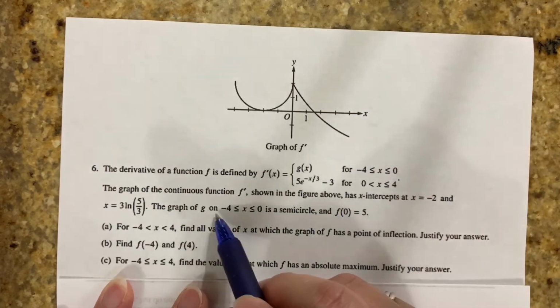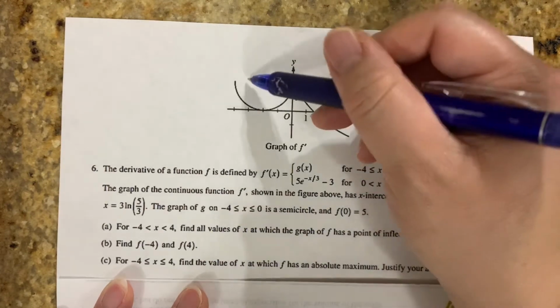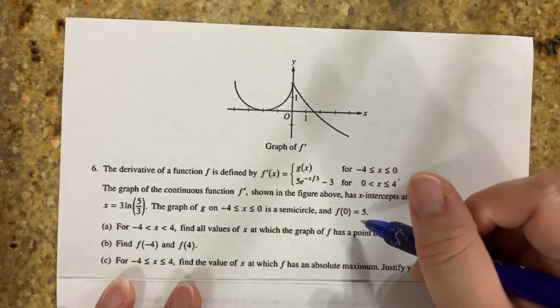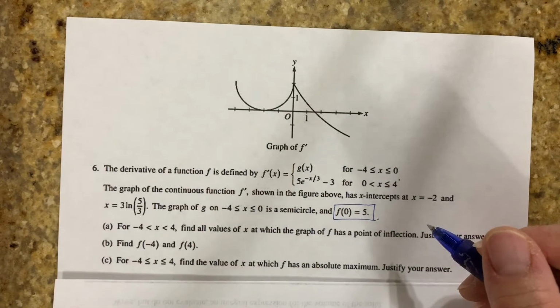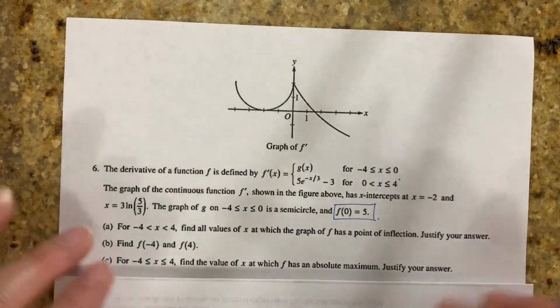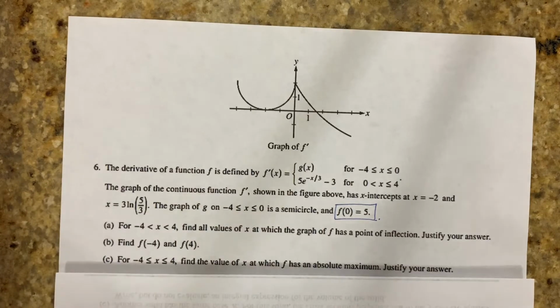Awesome. The graph of g between -4 and 0 is a semicircle, so we know for sure it's a semicircle, and f of 0 equals 5. So this is my starting point. Okay, so we'll talk about that. We'll use that soon. All right, between -4 and 4, find all the values at which the graph of f has a point of inflection.